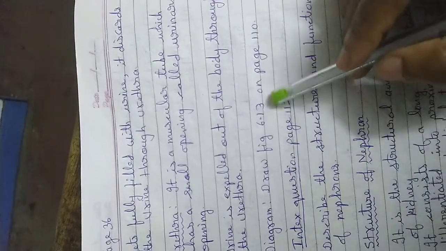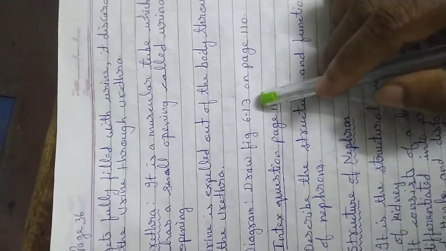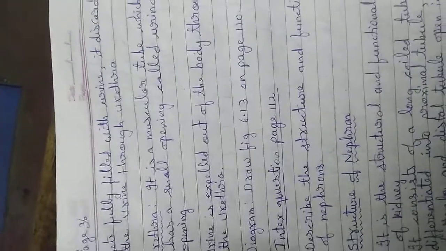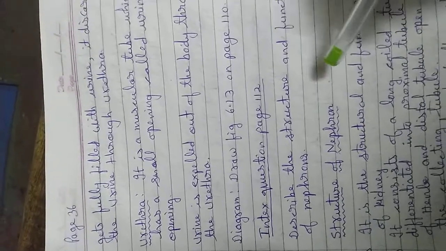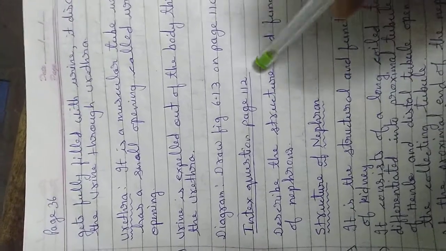The diagram in the textbook is given as figure 6.13, but there is an easier diagram, as I have shared during the explanation. I have already sent it in the PDF. You draw from there. Let's see the in-text questions on page number 112.